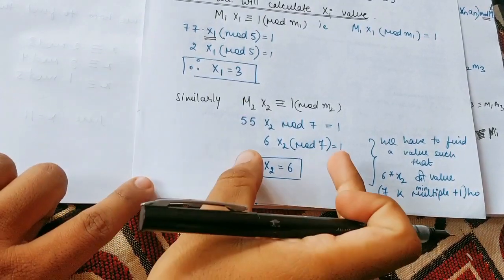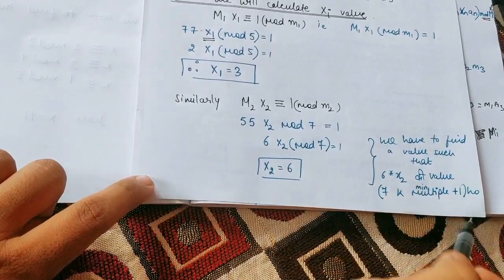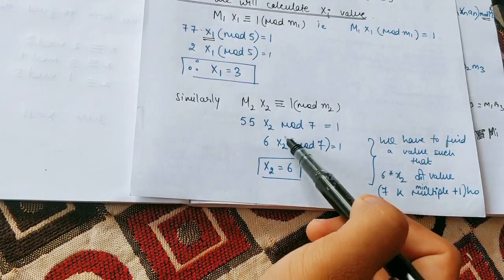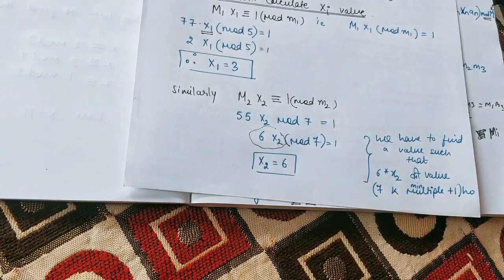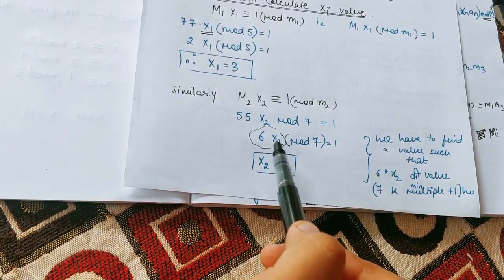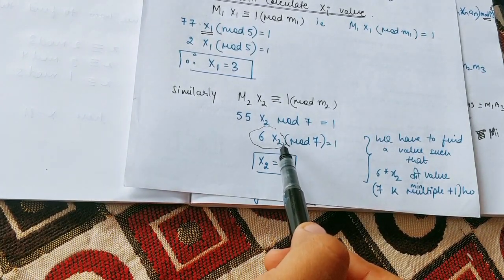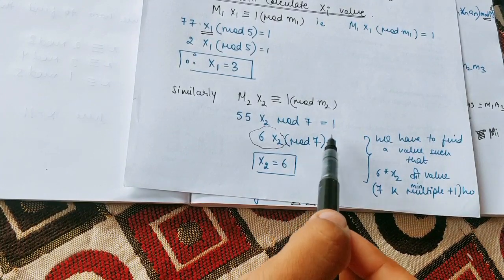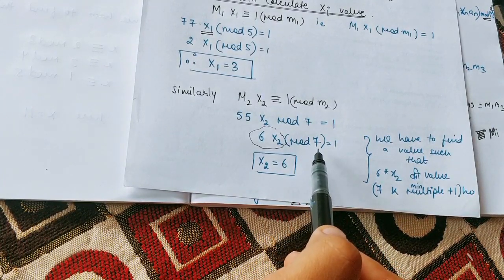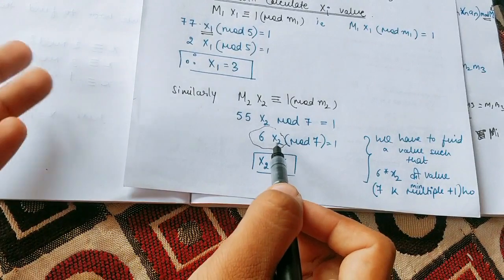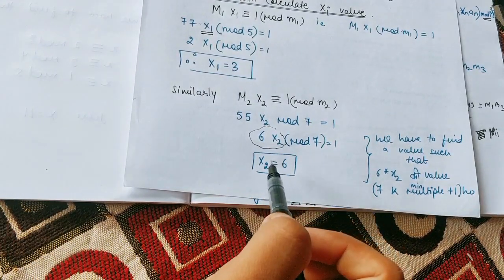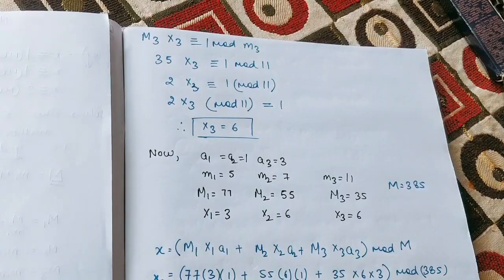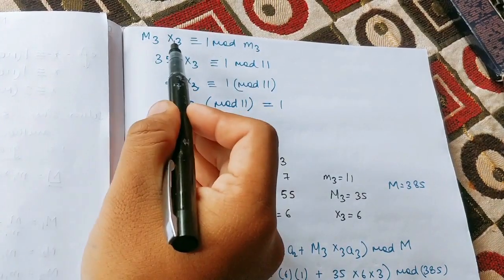Okay friends, what we have to do is find a value such that 6 into x2 will be a particular number. Like if x2 is 6, then 6 sixes are 36. So we have to find a number 6 into x2 whose value will be one more than the least multiple of 7. That's why 6 into 6 is 36, and 36 divided by 7 gives the remainder 1. So the x2 value will be 6. And in a similar manner, friends, we are calculating the value of x3.